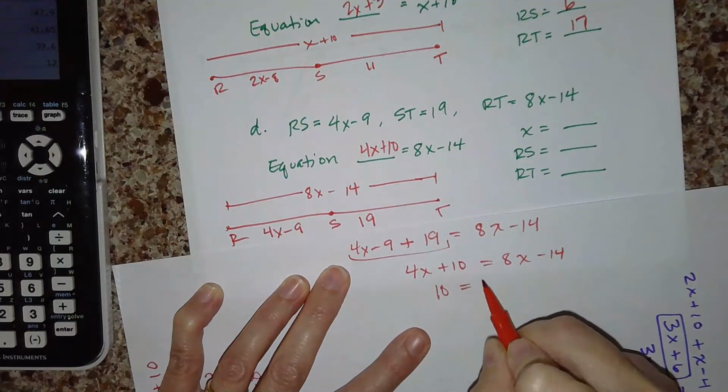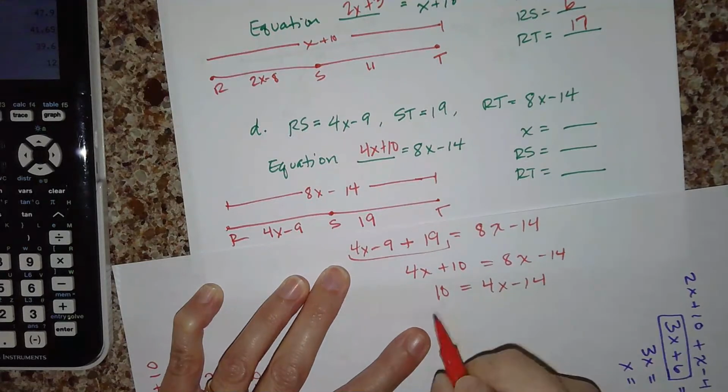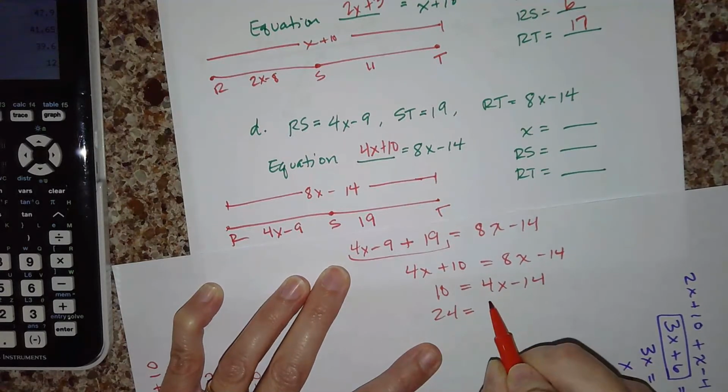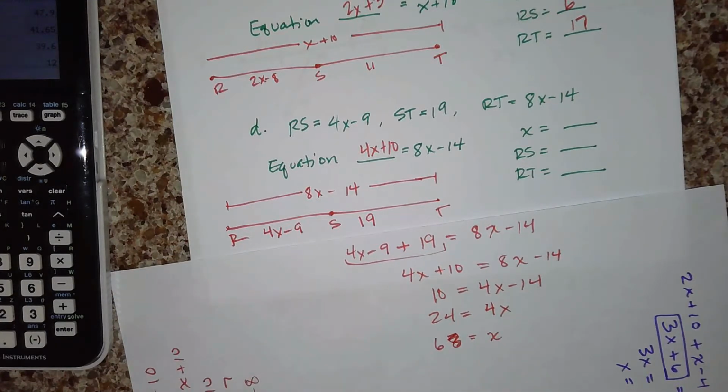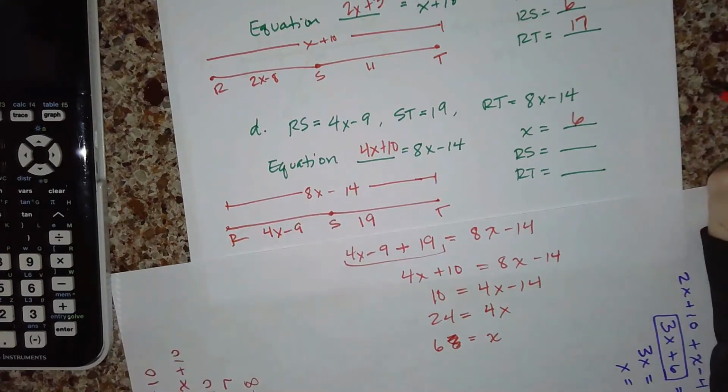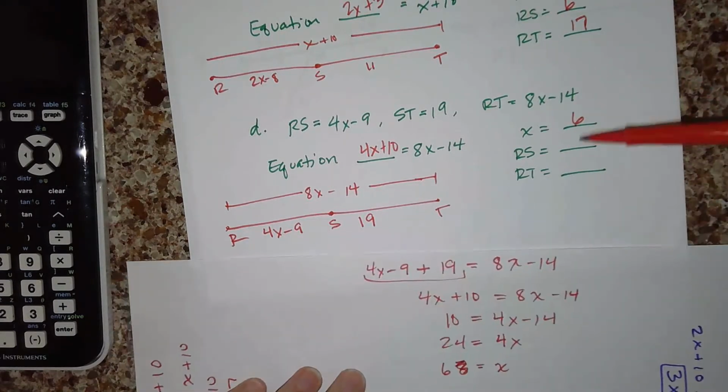So I'm going to subtract 4x from both sides. I'm going to add 14. And I'm going, oops, not 8. I'm going to divide by 4. So I get x to equal 6. Now we know x is 6.